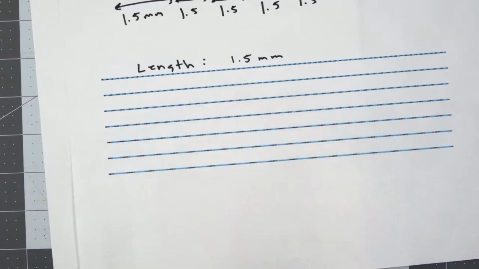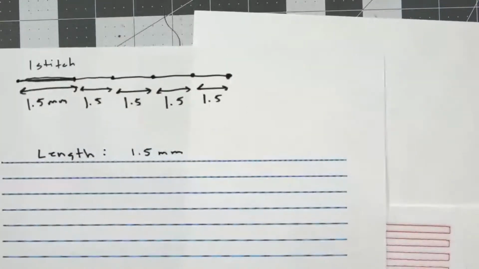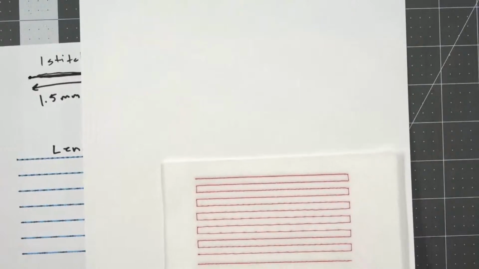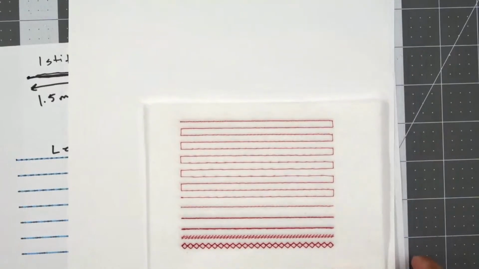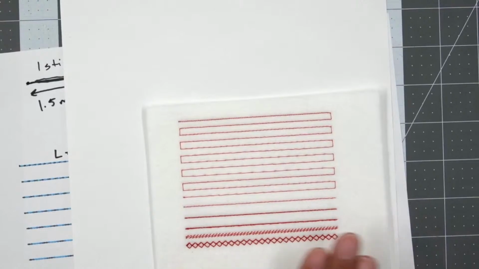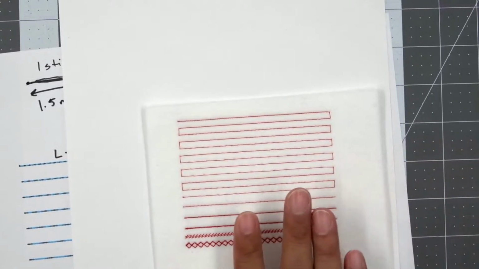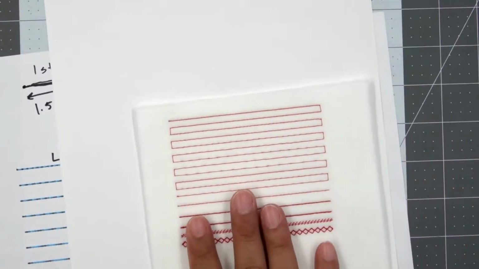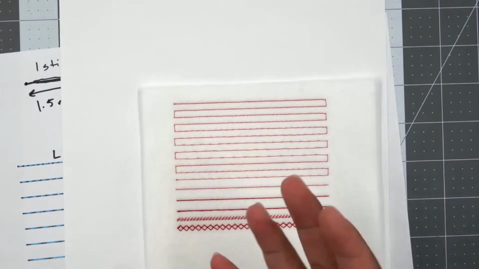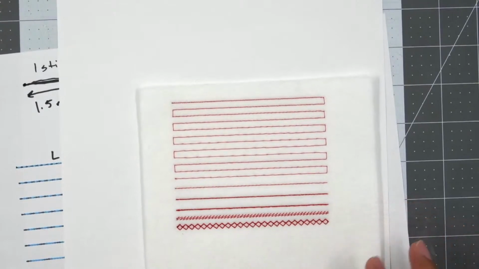So length. Okay, the most important thing we're going to talk about today is length, from one stitch to another. So that's what we're talking about here. On this swatch, it's kind of hard to tell, and I did stitch it on felt, and felt is a little fuzzy. So you might also want to do this type of swatch on a twill, something that's very tight, so your stitches can stand out a bit.